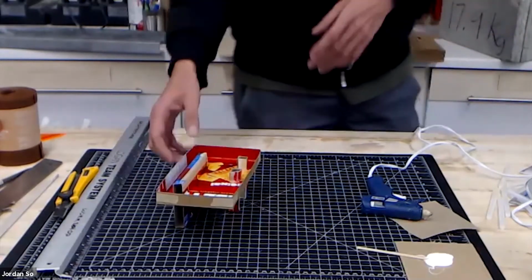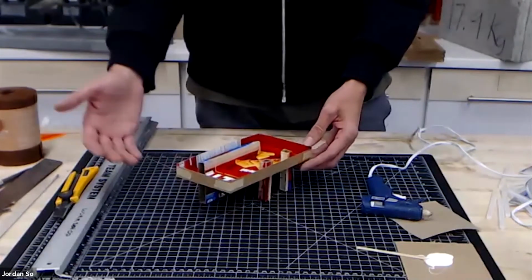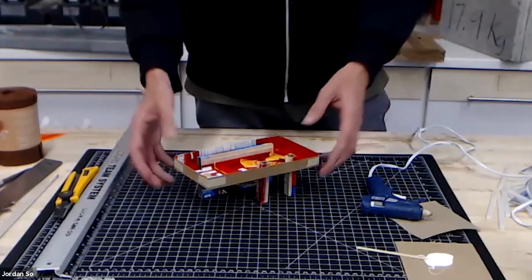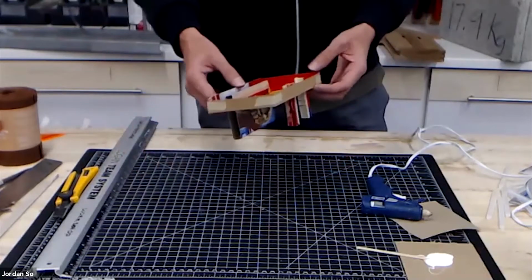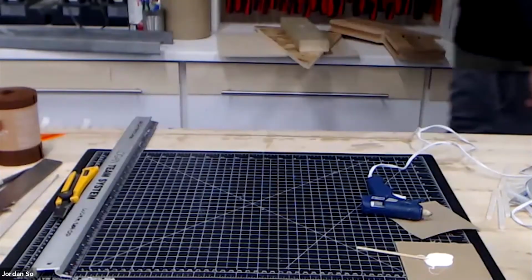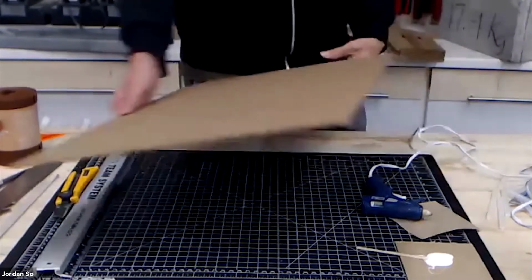So now we're going to try to move on to the next, more refined model. These sketch models are great to get your idea across, but eventually we want to get to a point where we can have more of a presentation style model. We'll be making it out of cardboard.